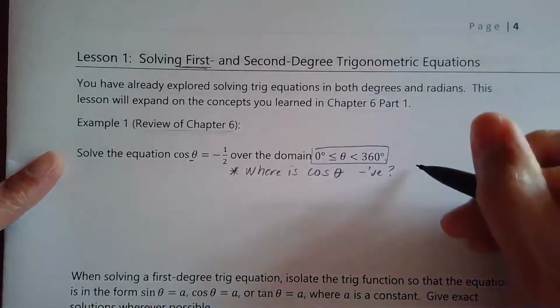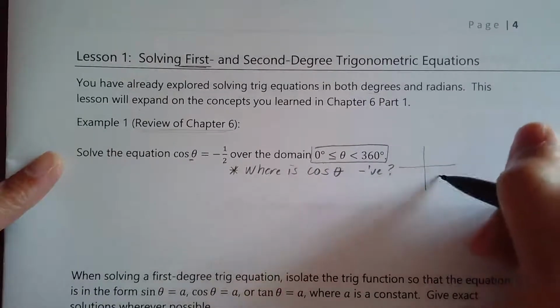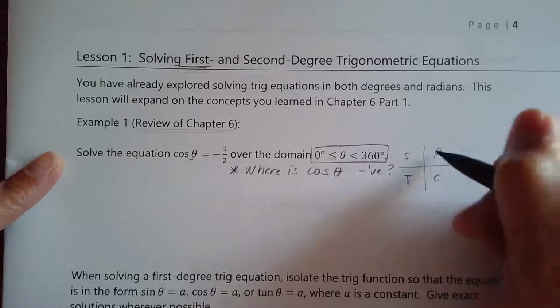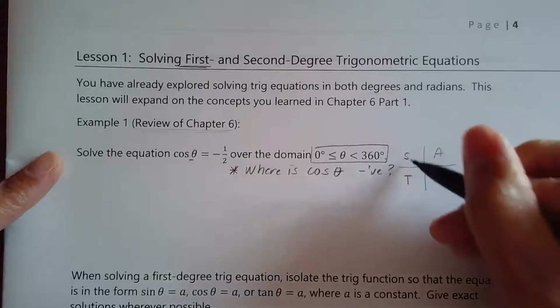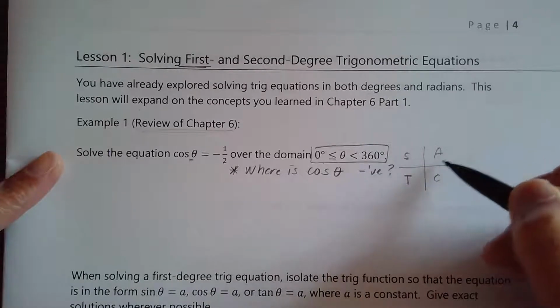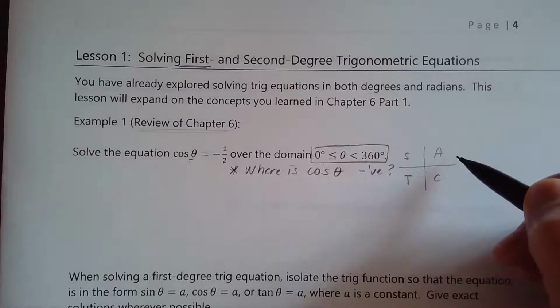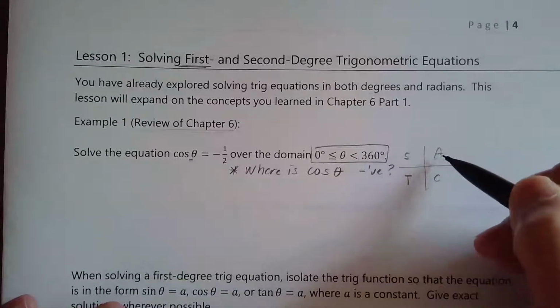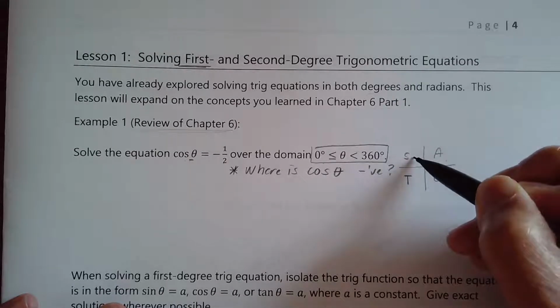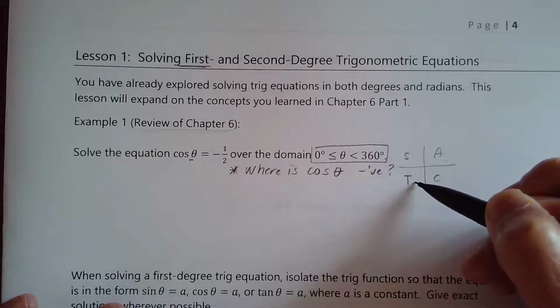When we looked at that one, we wrote this down, CAST, C-A-S-T. This means in quadrant 1, all of the trig values are positive. In quadrant 2, only the sine is positive. Only the tangent is positive in quadrant 3.